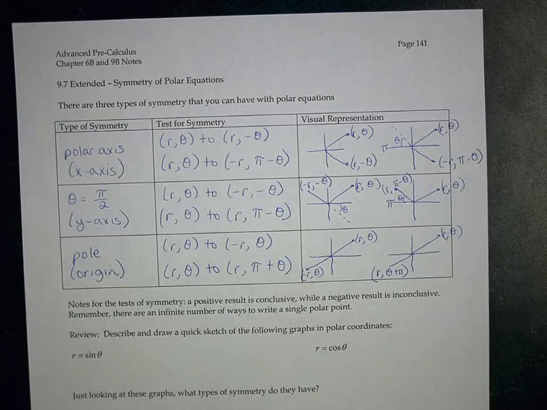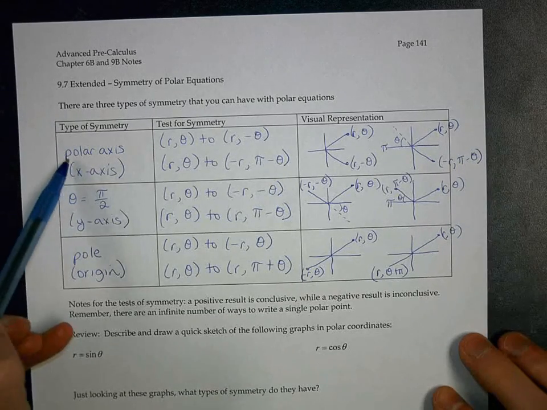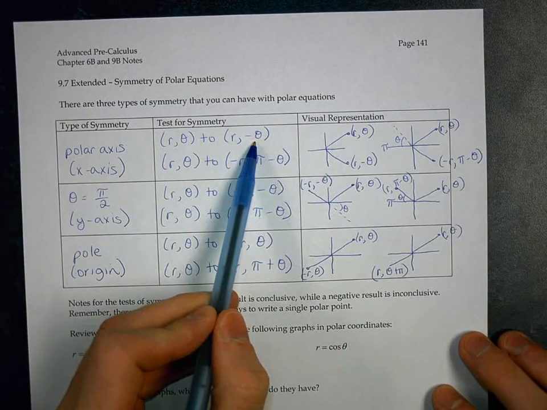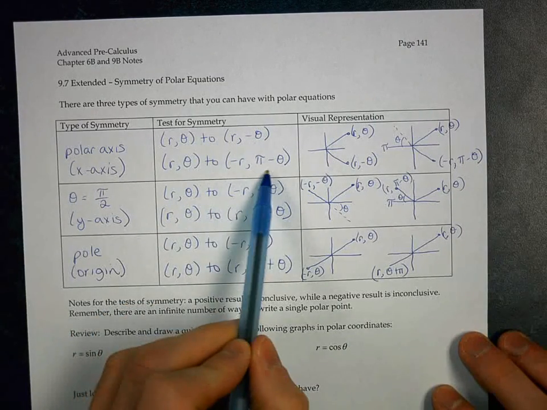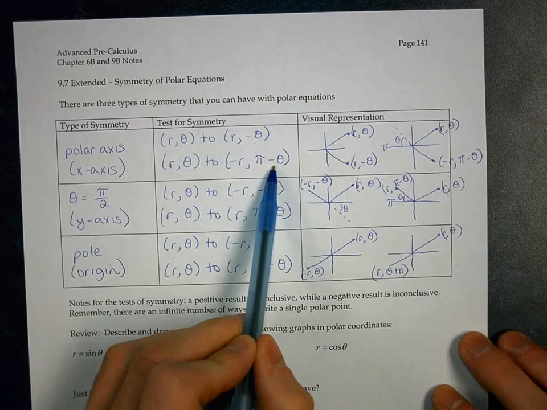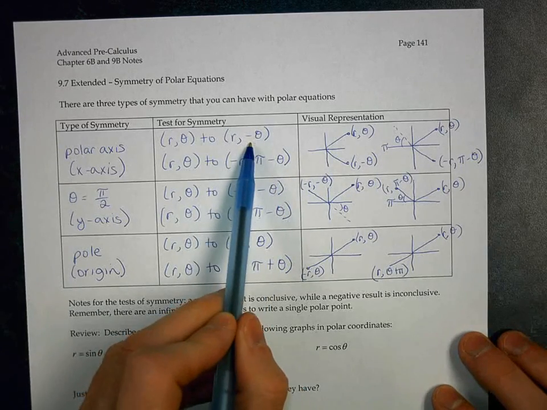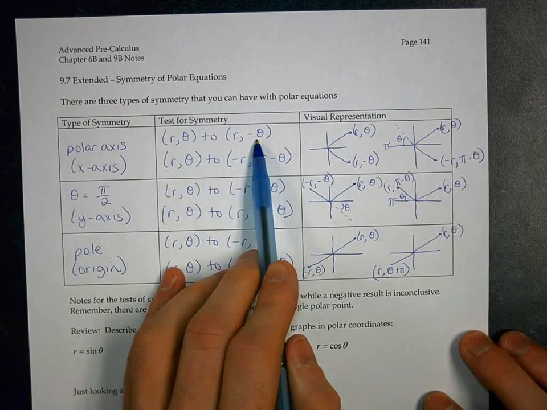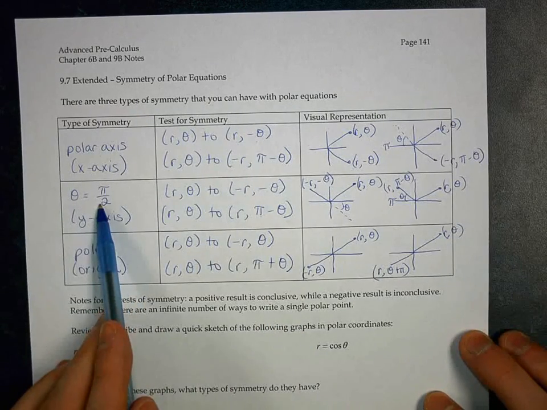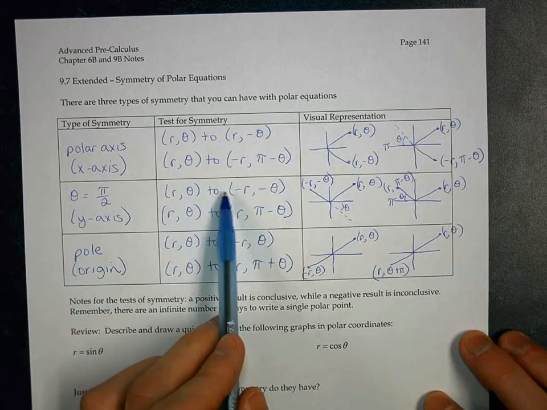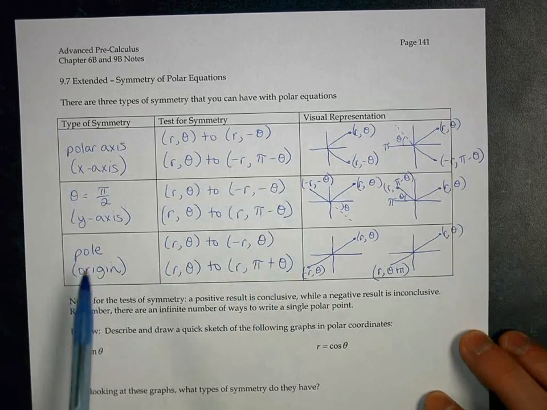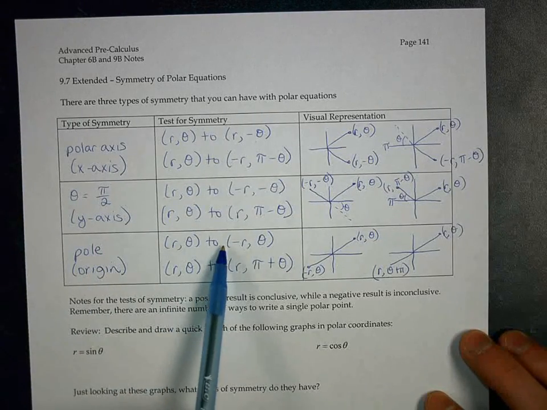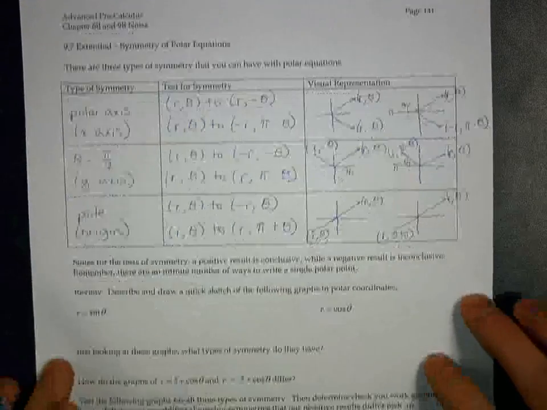The important thing to realize with this is as we test for the polar axis symmetry, for every r theta, we're going to convert it to an r negative theta. I could use the second form, but the pi minus theta becomes a little more complex. Might as well just use r and negative theta. So for every r theta, we're going to substitute in r negative theta. When we have theta equals pi over 2, for every r theta, we're going to substitute in negative r negative theta. And then for symmetry around the pole, for every r theta, we're going to plug in negative r theta.